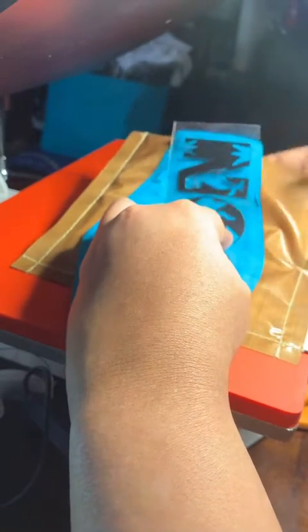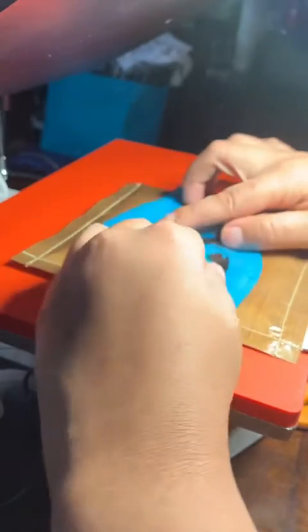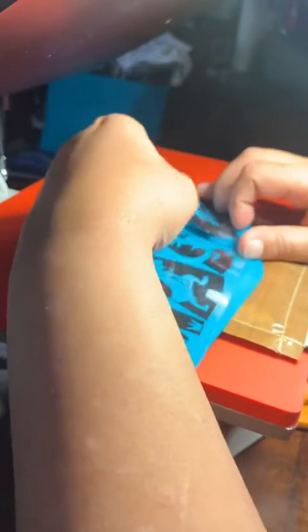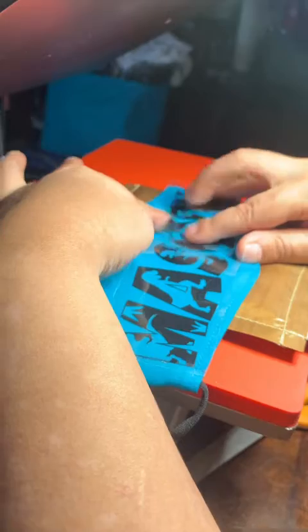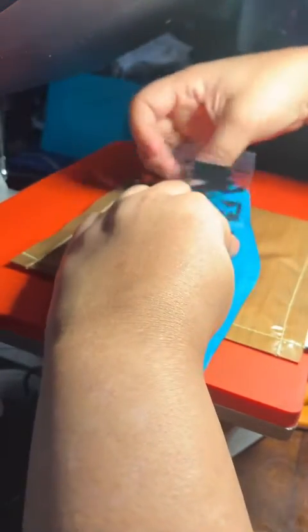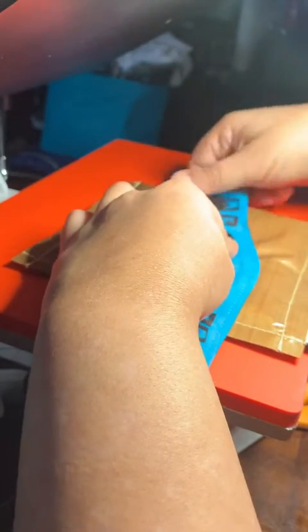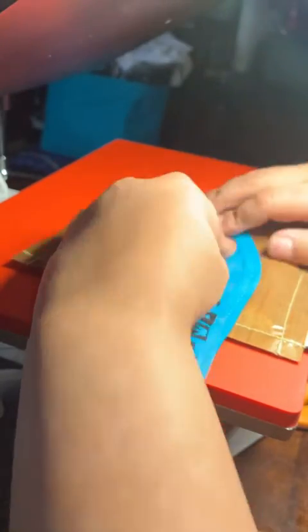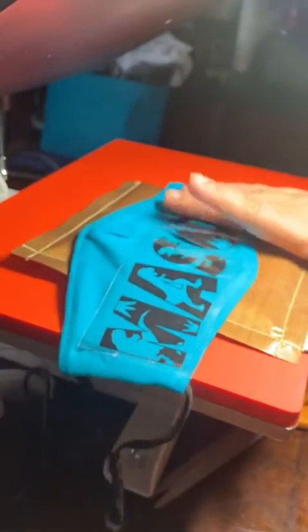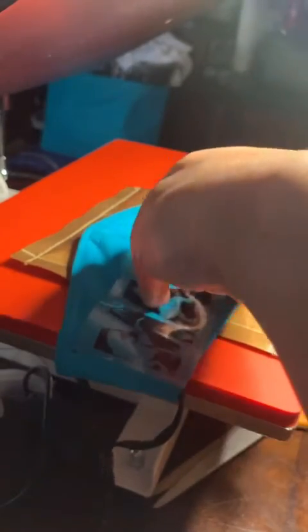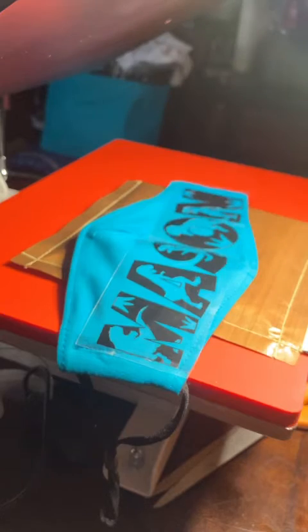Make sure your cuff is over there on that side. Make sure that there's no wrinkles. And I just pull the face mask until it's flat, like that. And then once you're good, you go ahead and press it again.